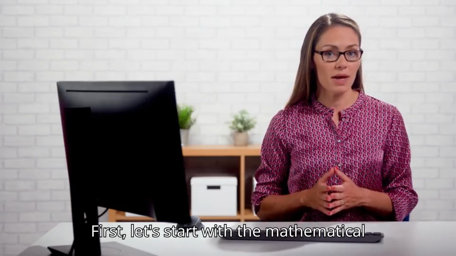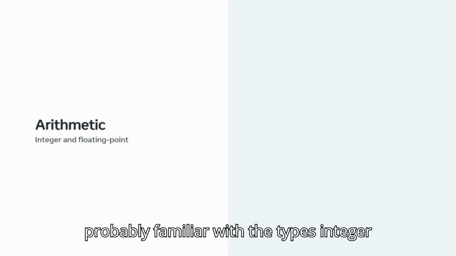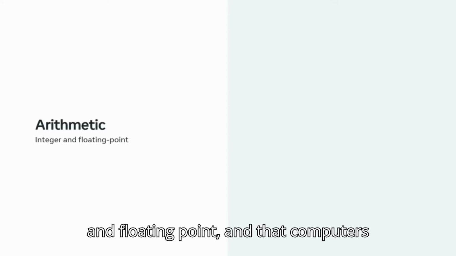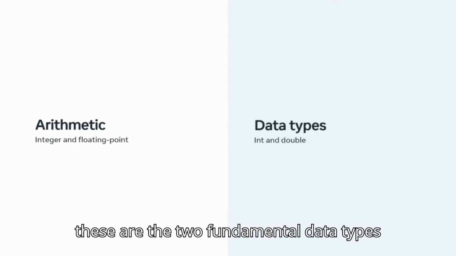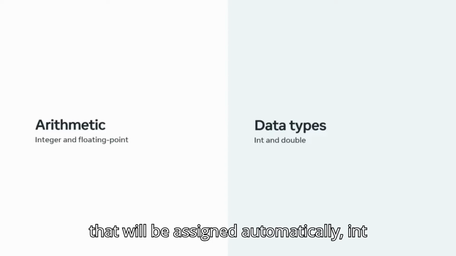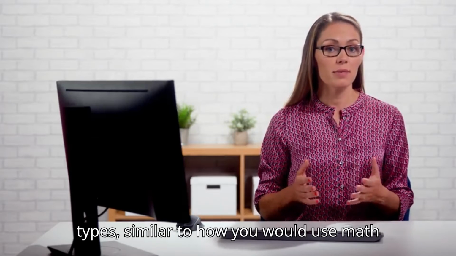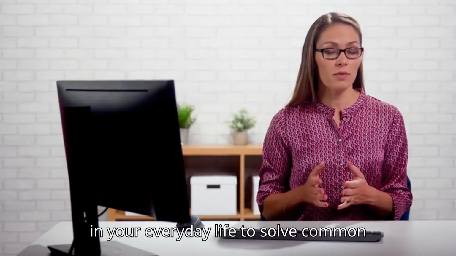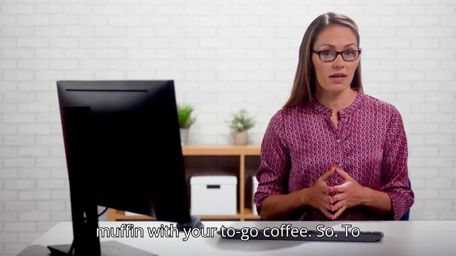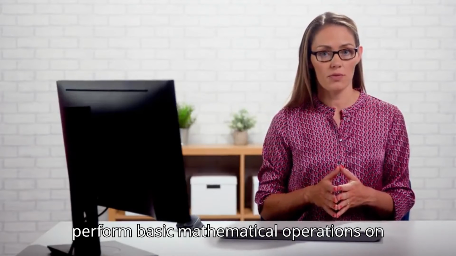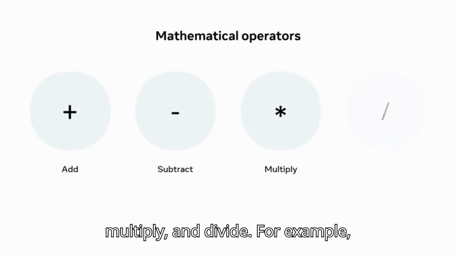First, let's start with the mathematical operators you can use to perform simple arithmetic. At this stage, you're probably familiar with the types integer and floating point, and that computers can perform two kinds of arithmetic based on these types. By default, these are the two fundamental data types that will be assigned automatically, int and double. Operators are used to perform calculations using these different data types, similar to how you would use math in your everyday life to solve common problems. For example, working out if you have enough change to get a muffin with your to-go coffee. So, to perform basic mathematical operations on data types, you can use the four operators: add, subtract, multiply, and divide.